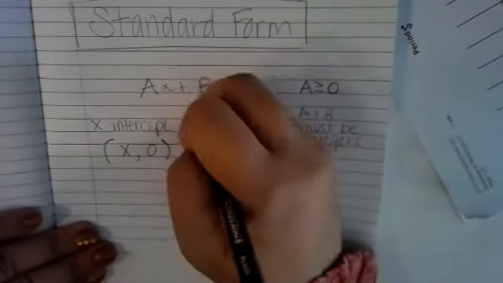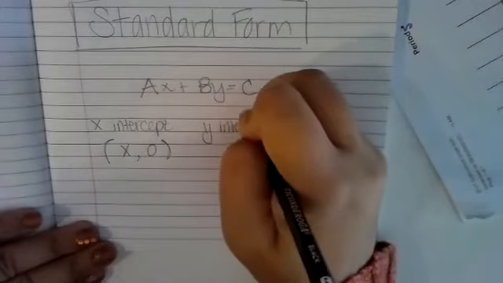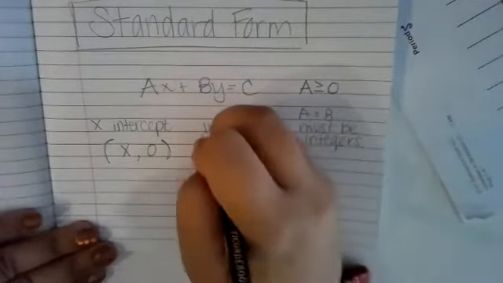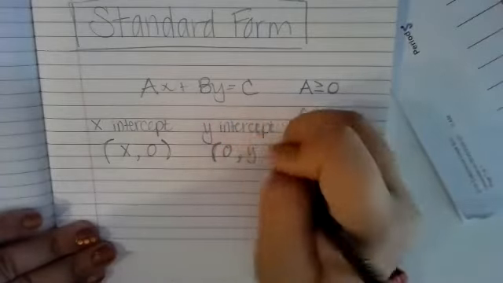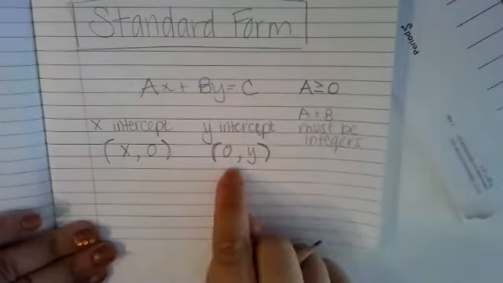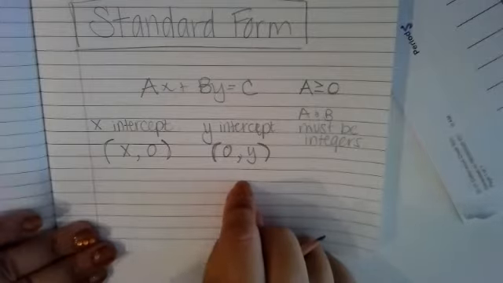To have my y-intercept, I need to have 0 comma y. That means it only crosses the y-axis. Questions about that?